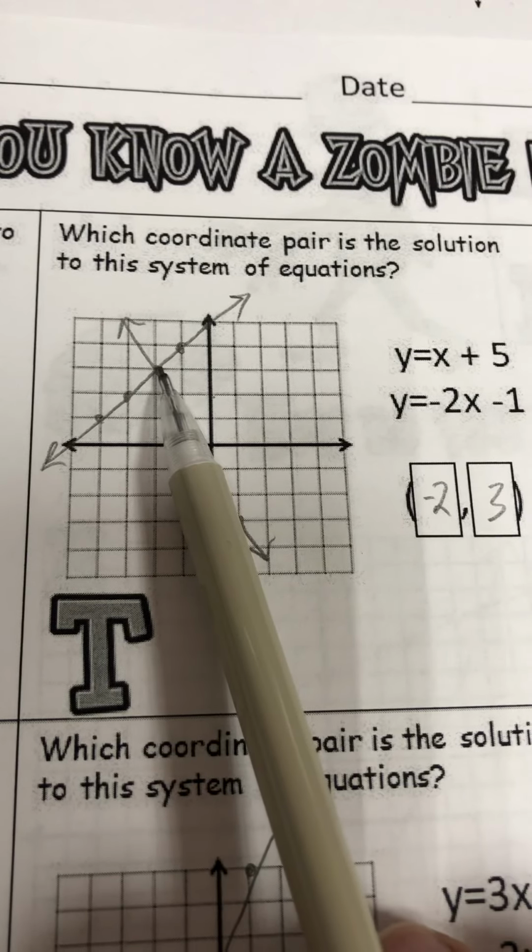So this point of intersection is the answer to where these two lines intersect. It's the solution to these two problems. It satisfies both of these equations, this point right here. This point is -2, 3, so -2, 3. Go ahead and try this one and this one on your own. I'm going to do a couple of these down here. For both of these, I start at +1.